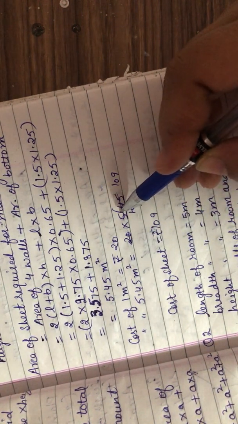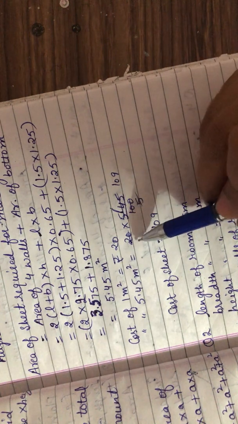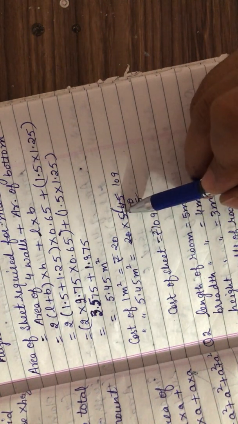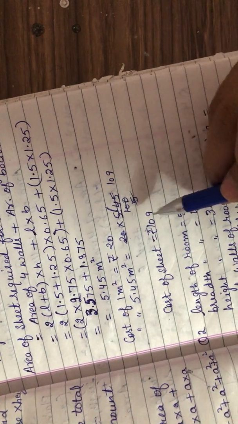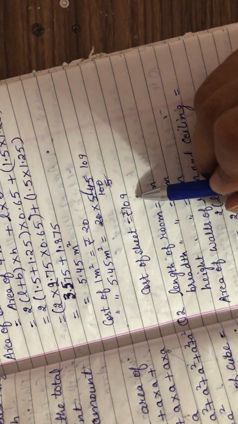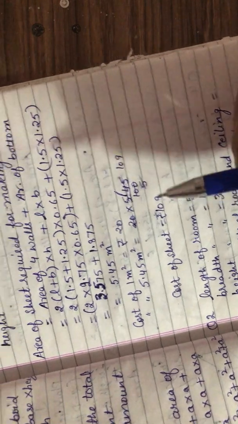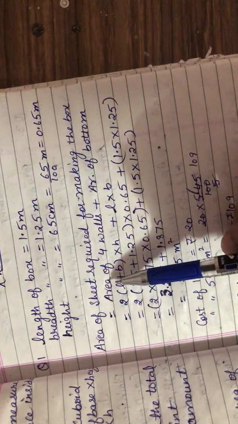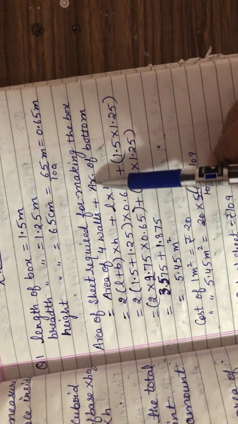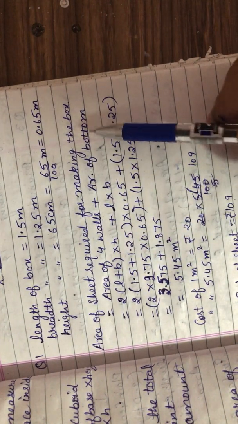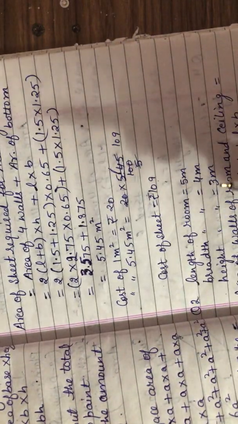So I have removed this decimal, upon 100. 25 is 100, 545 divided by 5 gives 109. So the cost of sheet is 109 rupees. I hope this is clear. As it is open from the top, that is why we have taken area of 4 walls plus area of bottom, excluding the area of top.